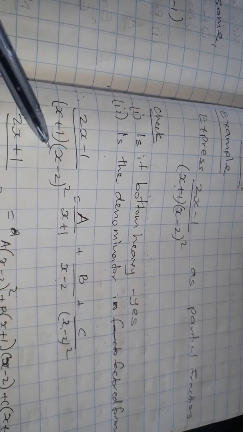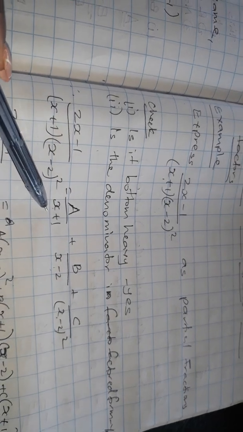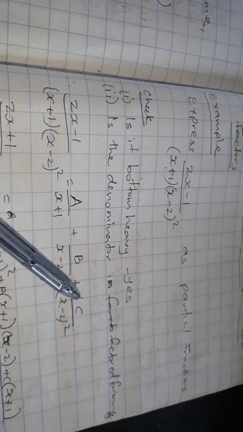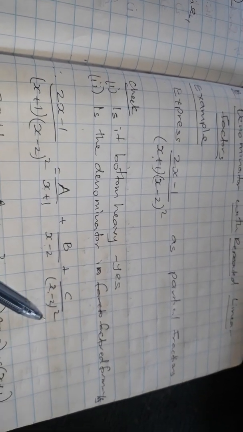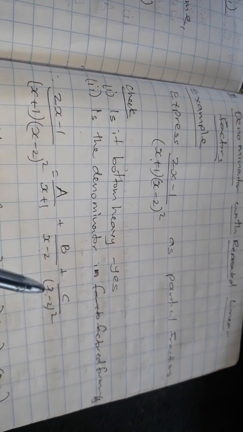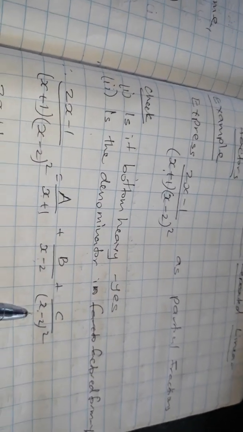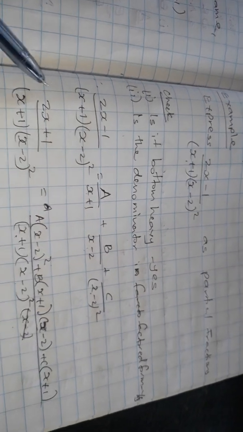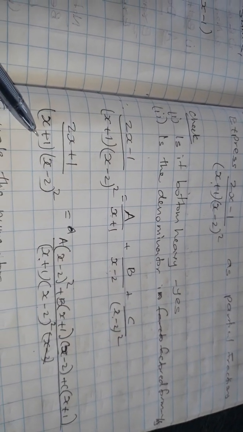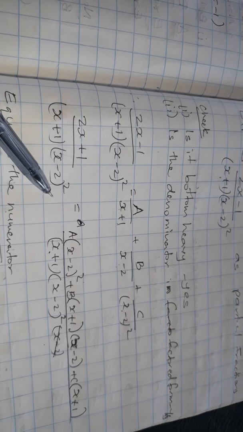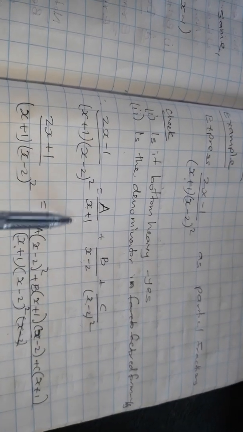We are going to give numerators to each of them. So A upon x plus 1, plus B upon x minus 2, plus C upon x minus 2 squared. You can see I have put that separately and then again in the repeated form. So 2x minus 1 upon x plus 1 into x minus 2 squared. We have to now add the three fractions together.